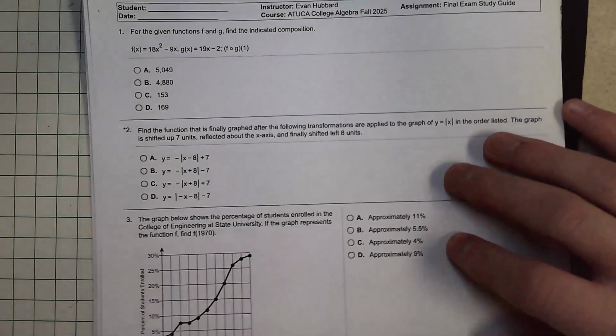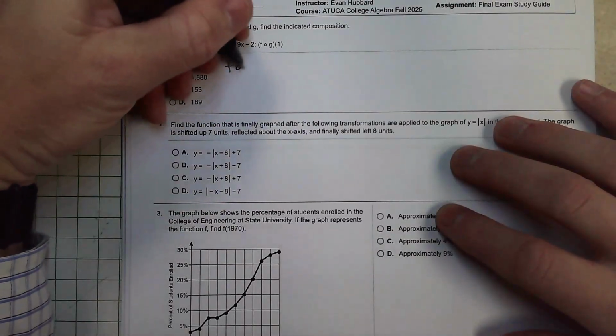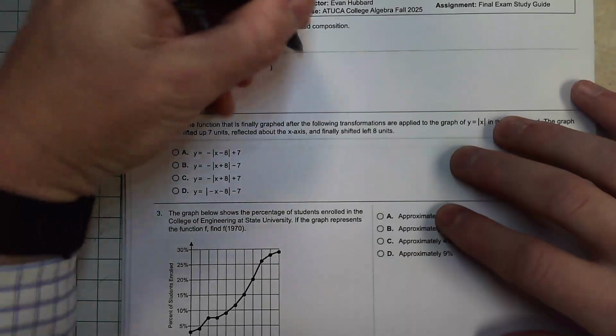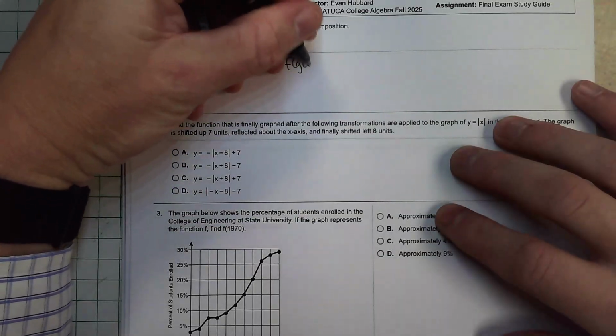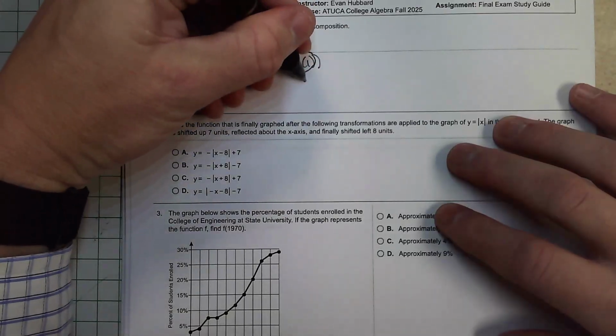Find the indicated composition. So I've got to find F composition G of 1. So F composition G of 1 equals F of G of 1. So I've got to work my way inside out. So the first thing I've got to do is find G of 1.